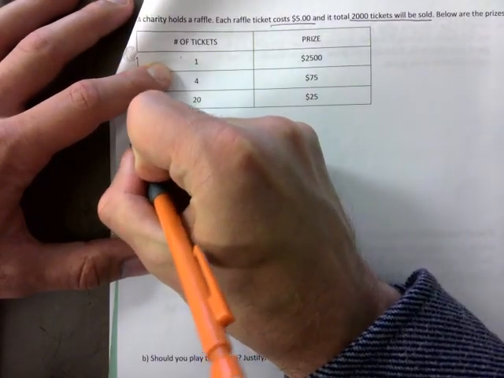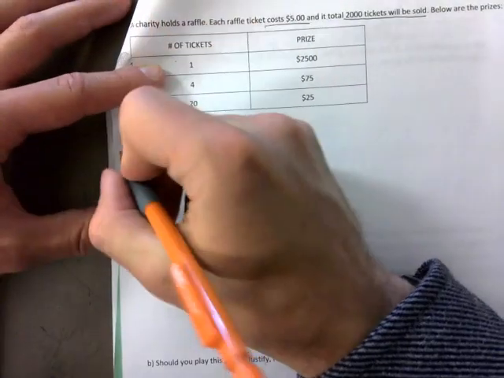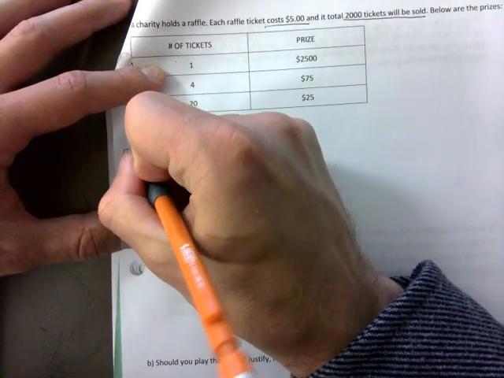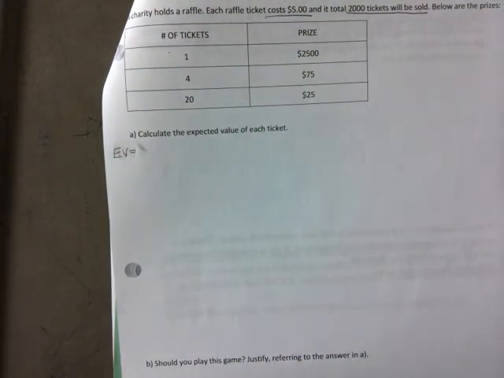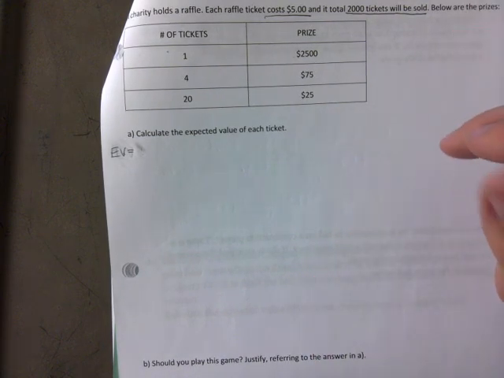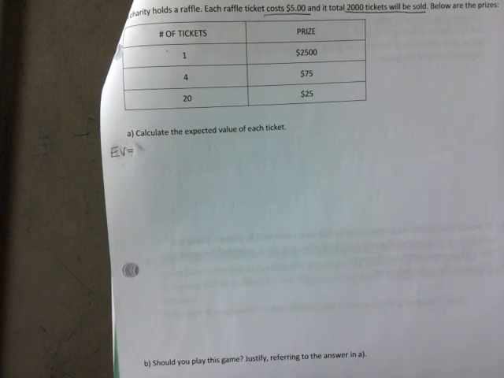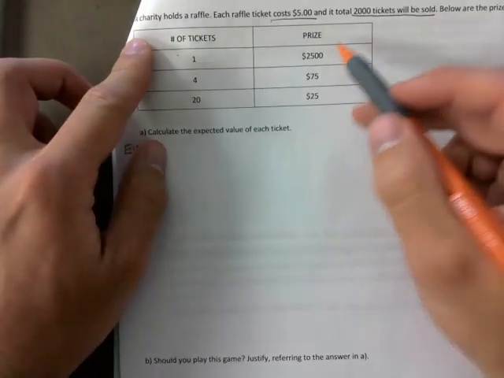So, expected value. How many ways can we win? So the first example we did, there were 2 ways to win. The last example we did, there was only 1 way to win, right? How many ways can we win in this example? 3. Yeah, we can, right?